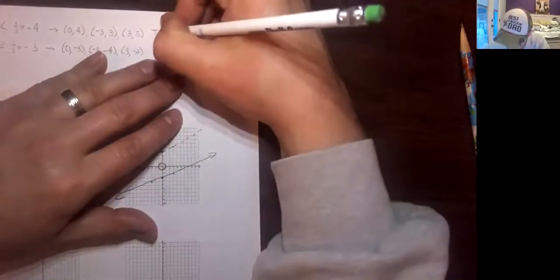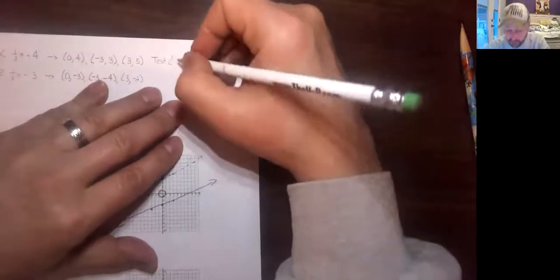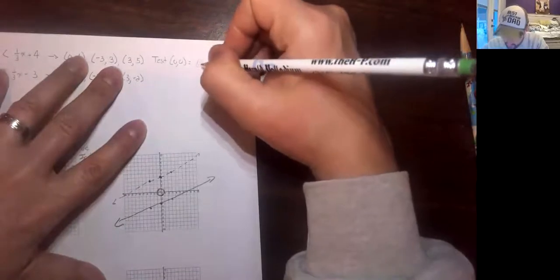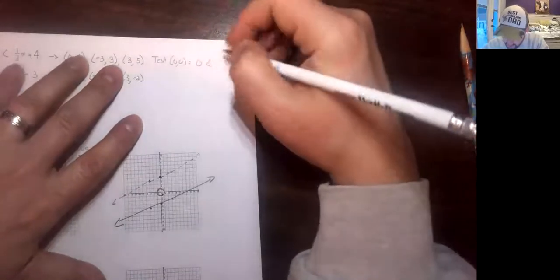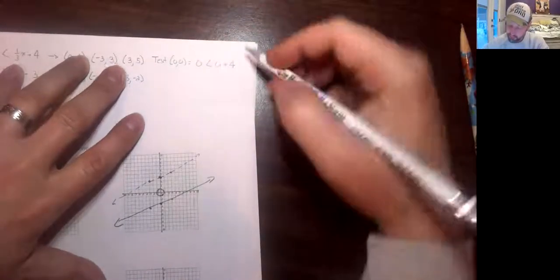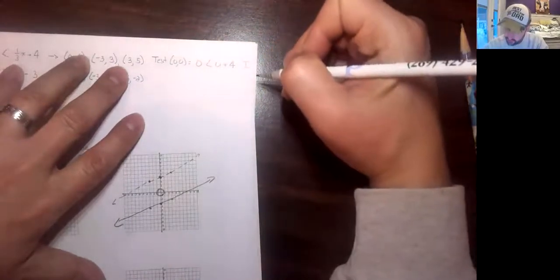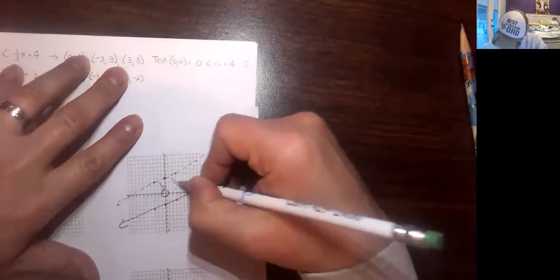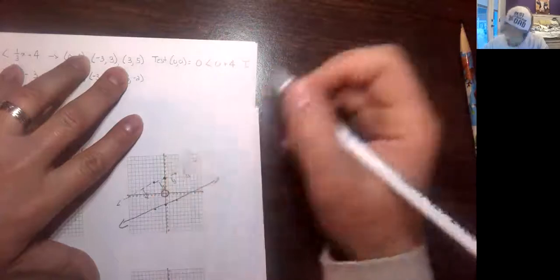Now, my origin's open for both of them. My origin is my test point. When I test the origin, that means I have y is 0 and x is 0 plus 4. 0 is less than 4. True. So for this one, I know I'm shading this way. I draw arrows so I don't get ahead of myself.